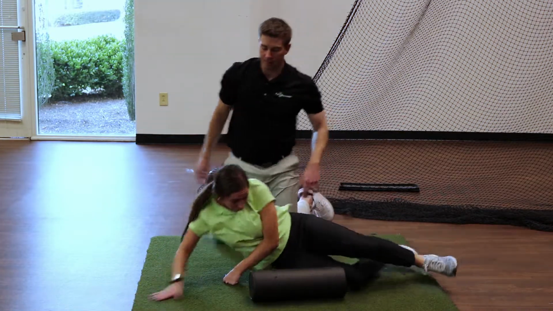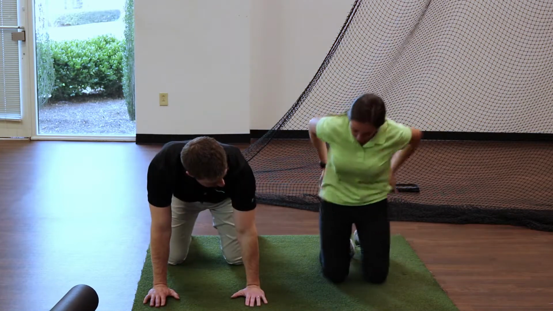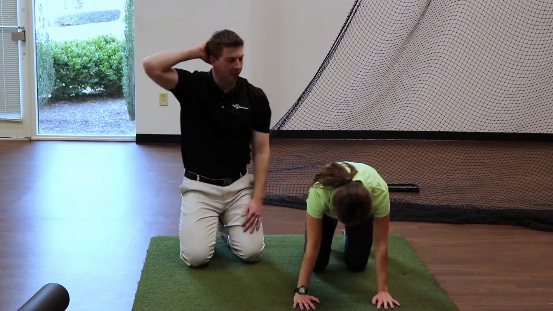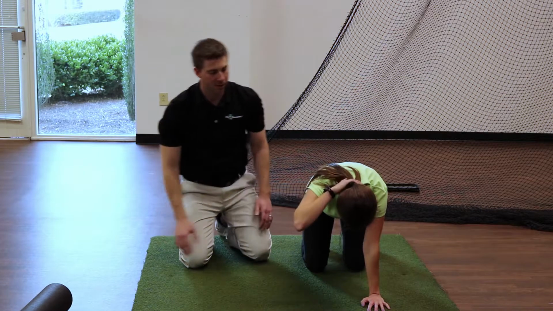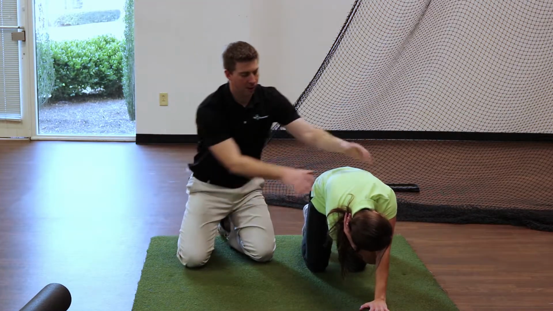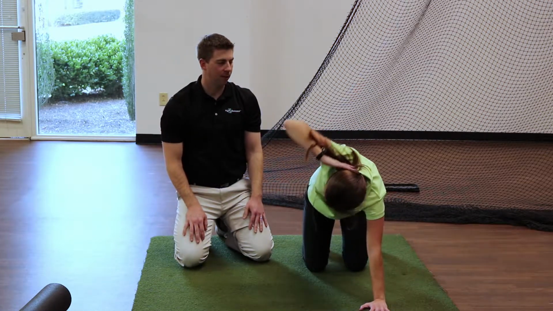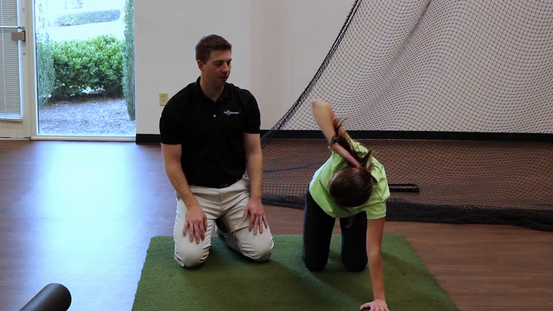We'll have you facing the camera, kind of in this position here. She's going to put her right hand back behind her head or neck, and she's going to take this elbow down to her other elbow. Really trying to rotate through that thoracic spine. Then she's going to try to open up to the ceiling as best she can. Good, and then back down.